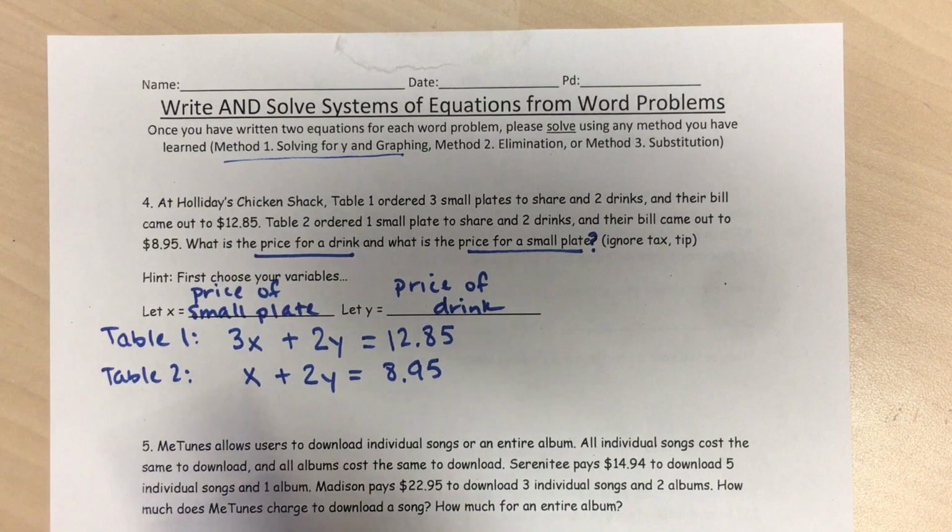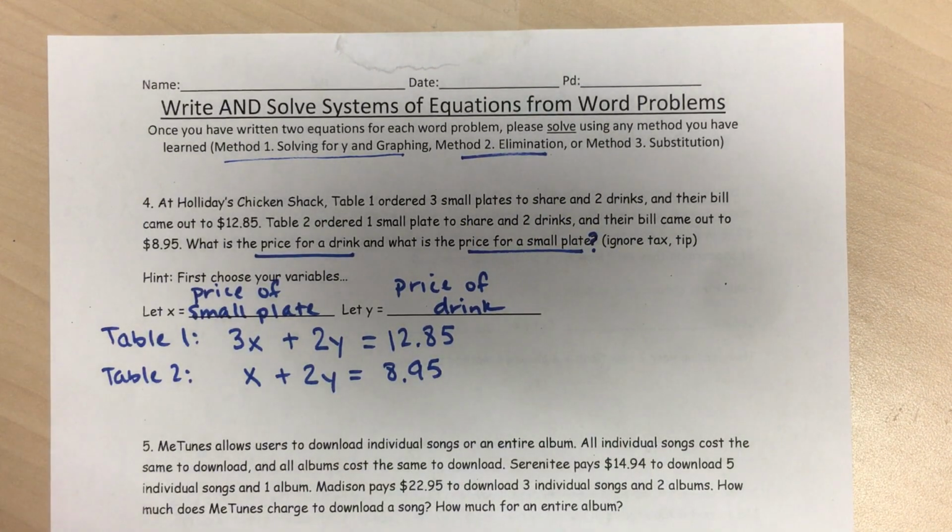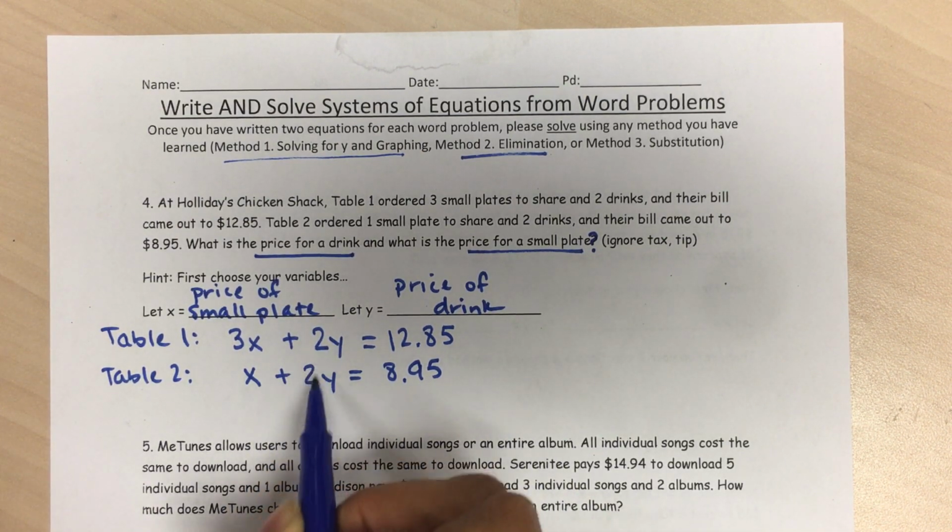Or you can use method 2, elimination. And elimination, remember, involves getting opposite coefficients on one of your variables and then adding the equations together. For me personally, I would prefer elimination here, because look, these 2's already match.